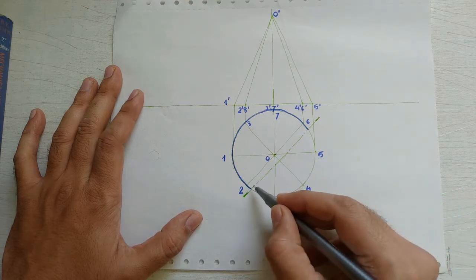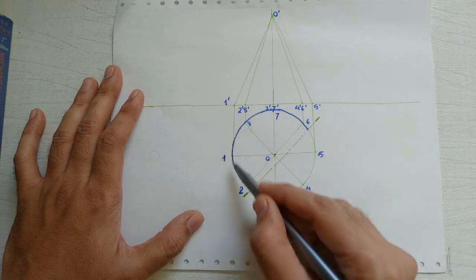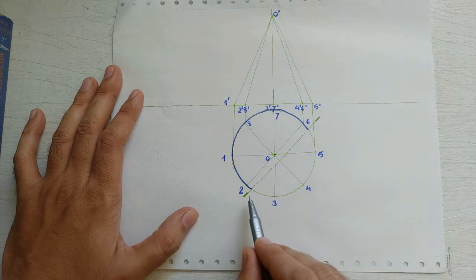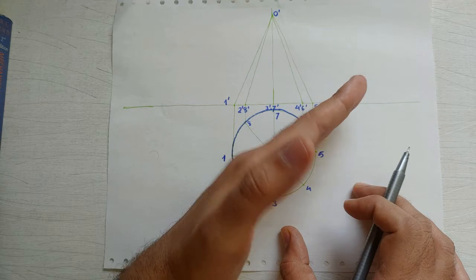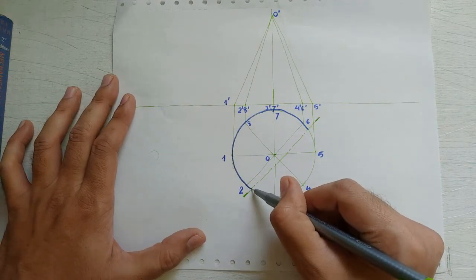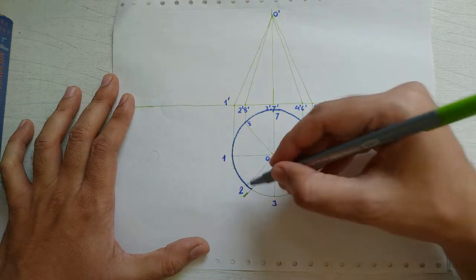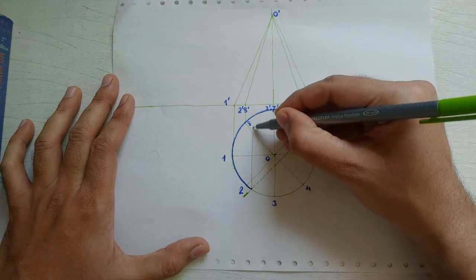So we can see that this cutting plane is intersecting with this circle at this point. So the meaning is, if we cut it like this from here, the base of the cone will be cut at this point. So now we will take projection of this point to the base in front view.